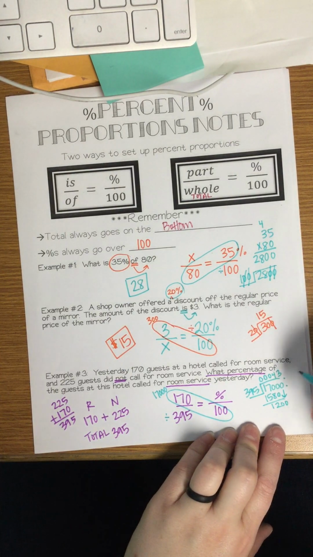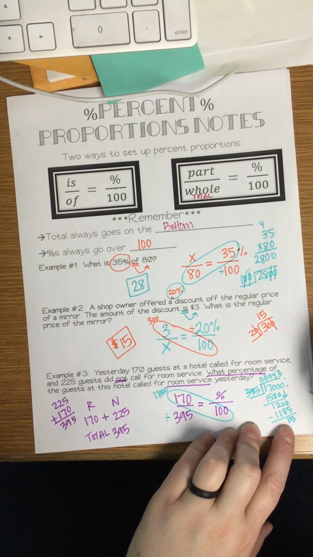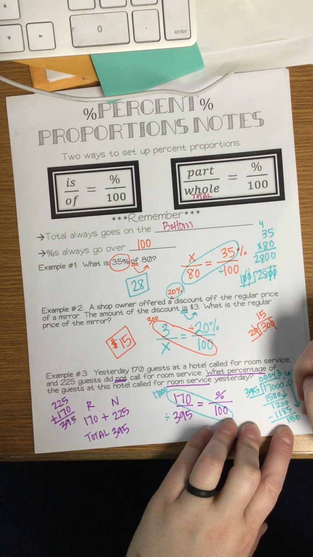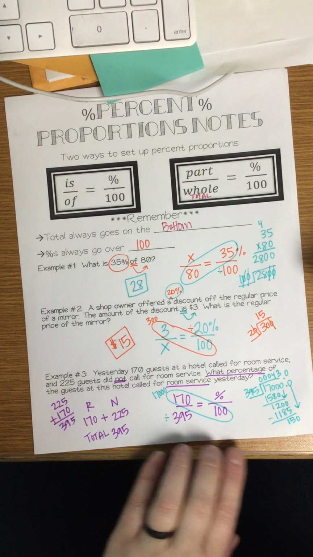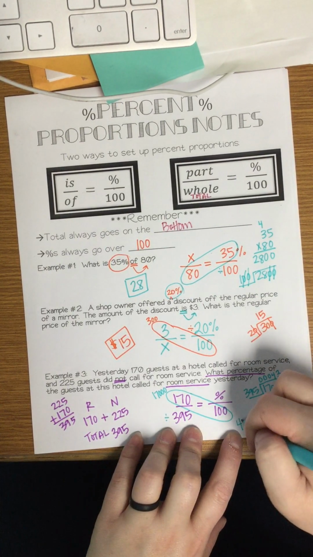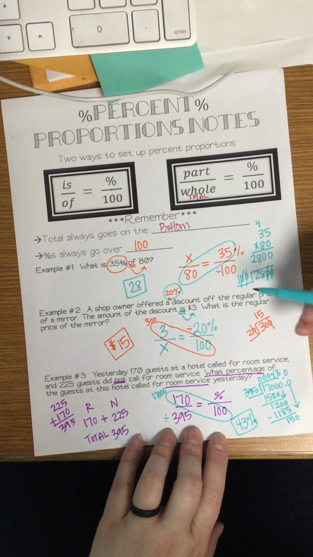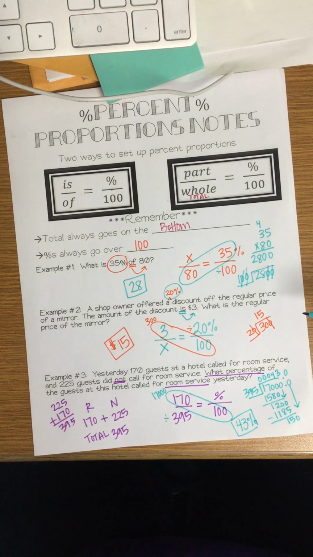So 3 times 395 will be 1,185. Then we'll have 15 left over. If we drop a 0, it's not going to go in. Because it's looking for a percentage, we're going to stop at about 43%. So about 43% of the hotel guests called for room service yesterday. All right.